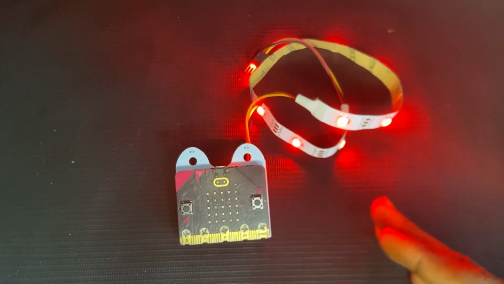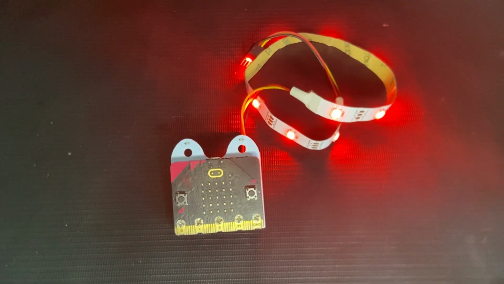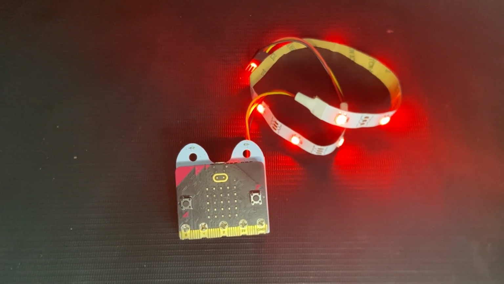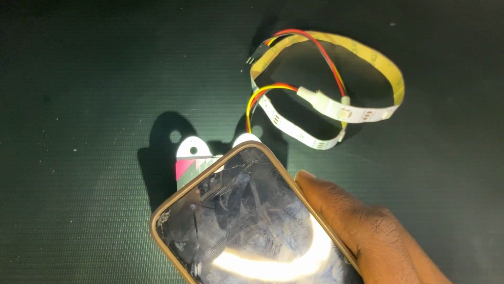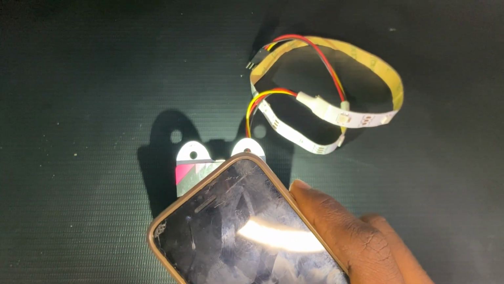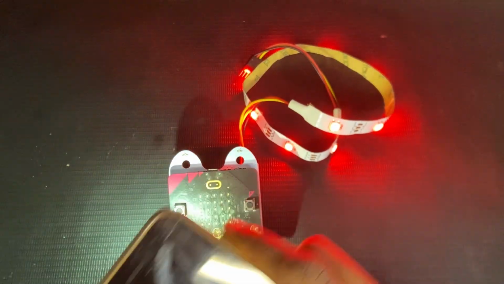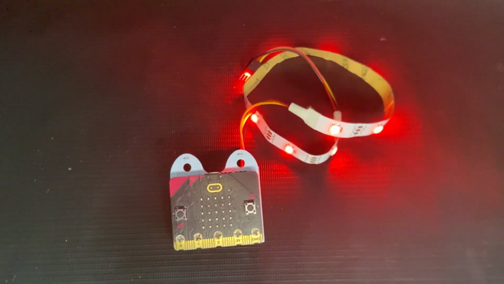Now the light is up because the light level is still low. When I bring a flashlight close to the microbit, the light goes out. When I take it away, the light turns on. It goes out, it turns on.